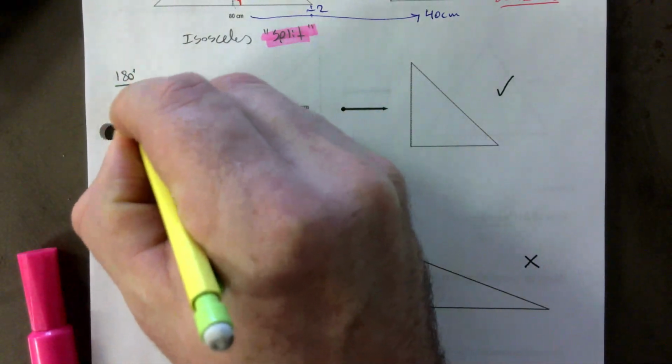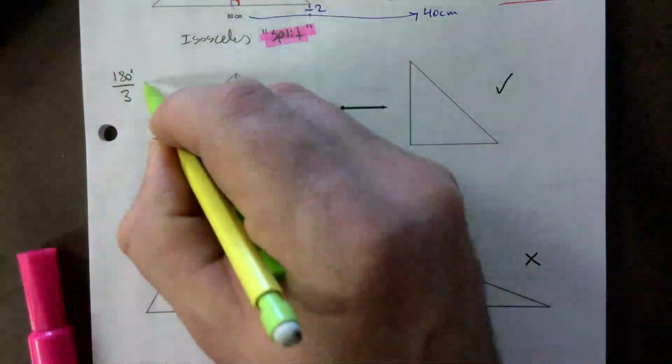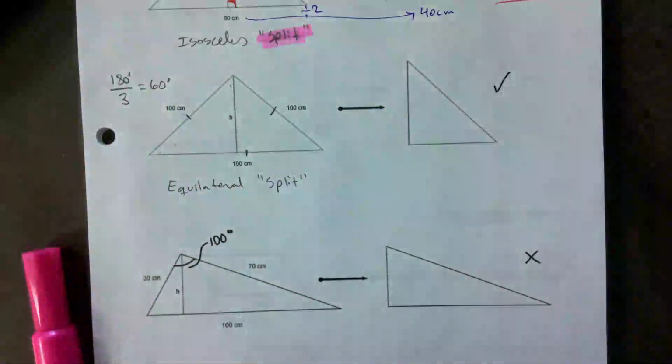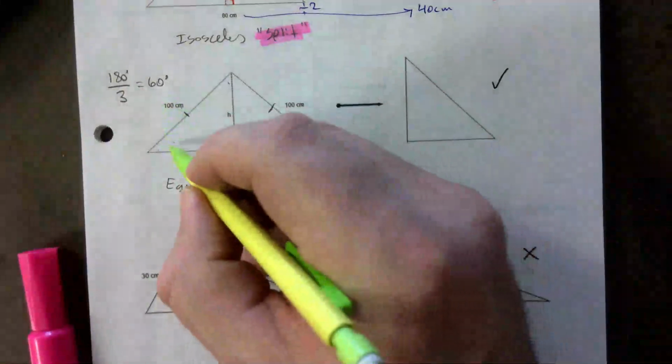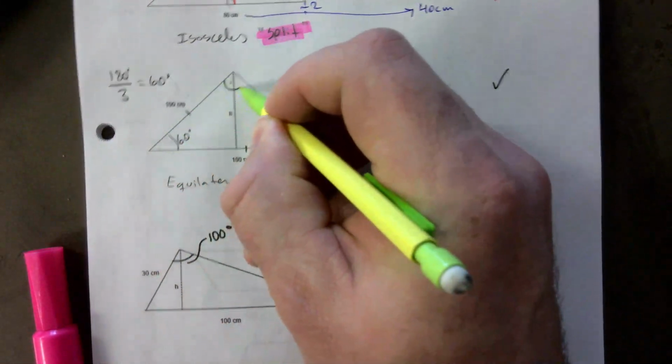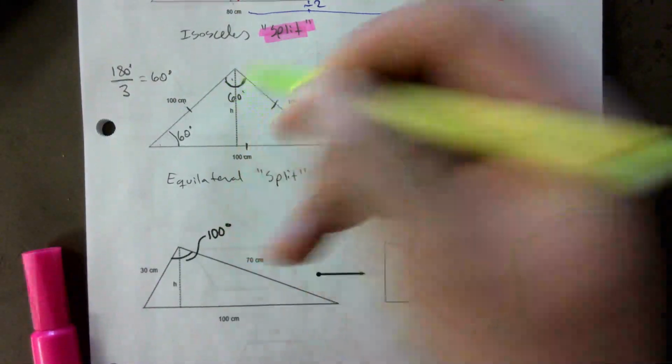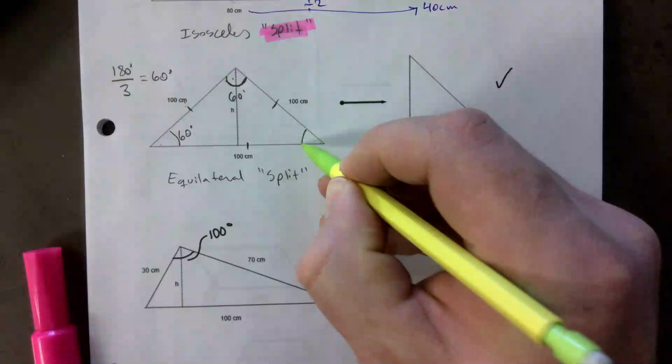Anybody know what the angles are of the equilateral triangle? What is the measure of an equilateral triangle? If you have 180 degrees split into 3 angles, it's always going to be 60, guys. It doesn't matter how big or small the triangle is. If all 3 sides are the same, this is 60, this is 60, and so is this one. Always. That's an equilateral triangle, boom, you know it's 60.